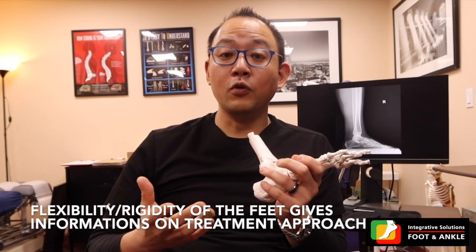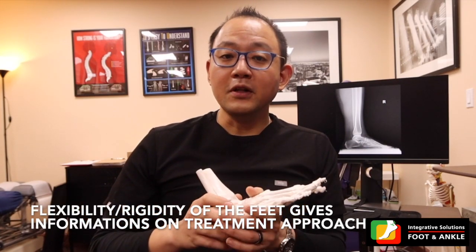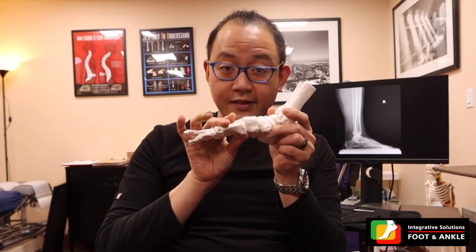Flexibility is a really, really important component, and it helps me as a foot doctor differentiate exactly what the problems are and how I'm going to solve them. The flexibility with either high arch foot or flat foot is as follows. For example, let's say you have a high arch foot like this.